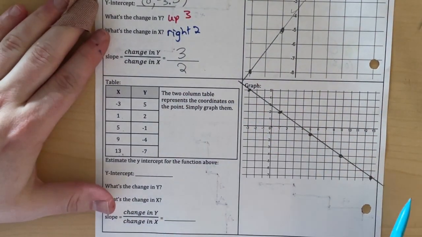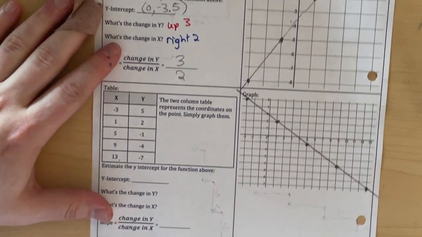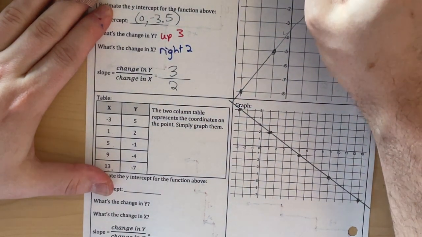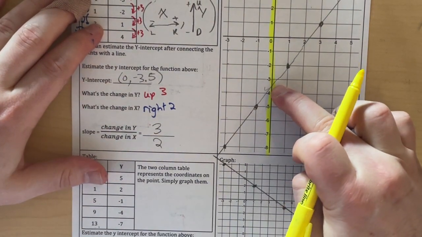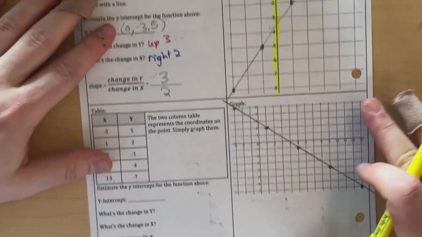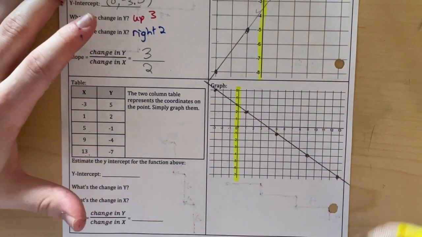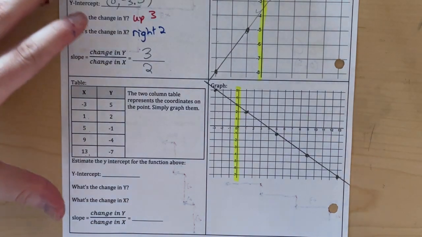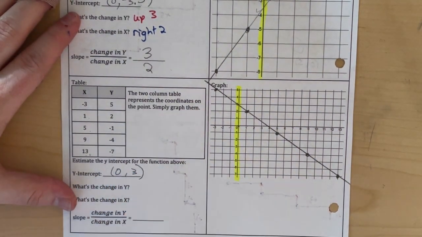So now that I have those points through the line, I can estimate where it hits that y-axis. Again, I can highlight that y-axis. Again, that's that vertical axis. And if you noticed in that first one, it kind of hit at that point of 0, -3.5. And then on this last one, as I highlight that y-axis, where does the graph of our line hit that y-axis? You can say it's pretty close to that value of 3. So we're going to say our y-intercept for this one is going to be 0, 3.